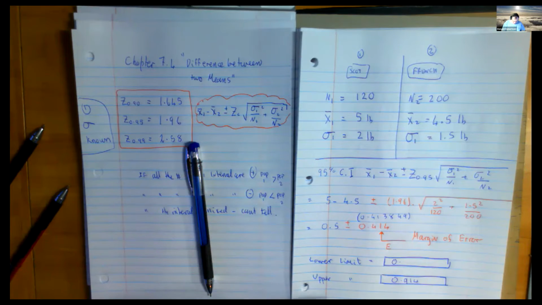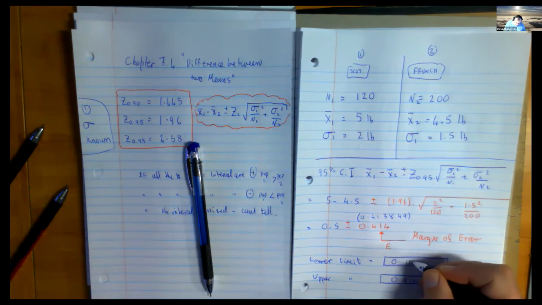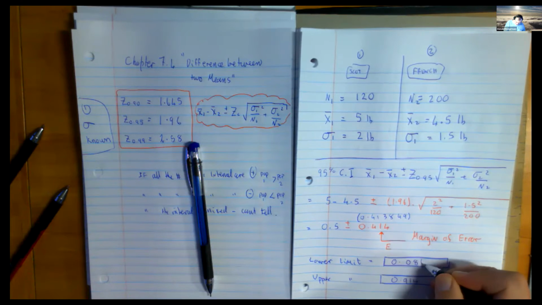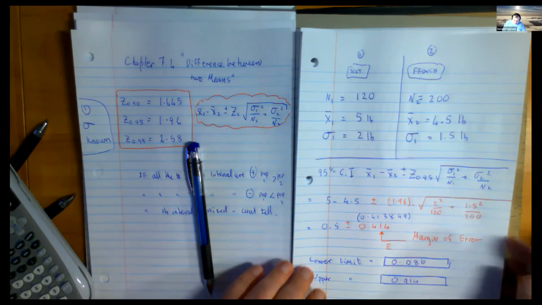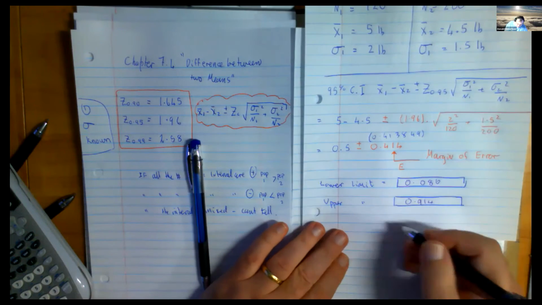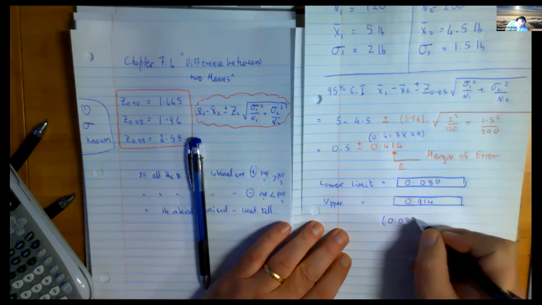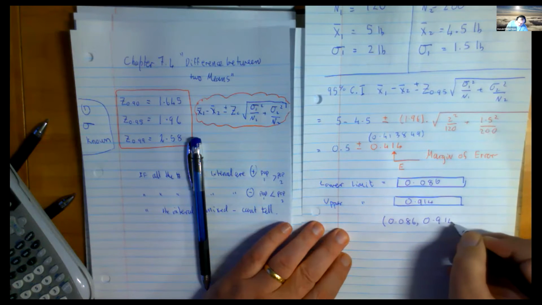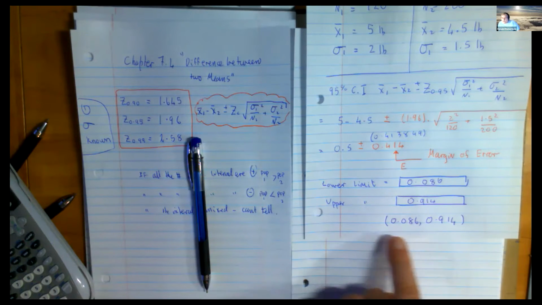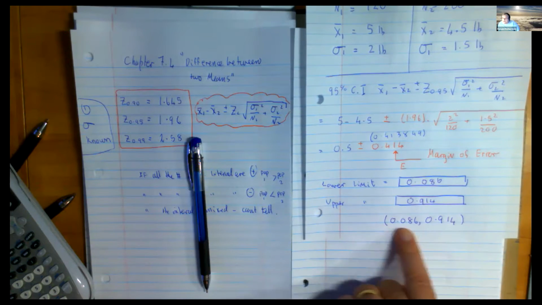0.5, take away 0.414. And the answer I get is 0.086. I like intervals to be written visually for my benefit, to be written like that. I don't mean a coordinate, it's helpful in my brain to see them side by side like this.